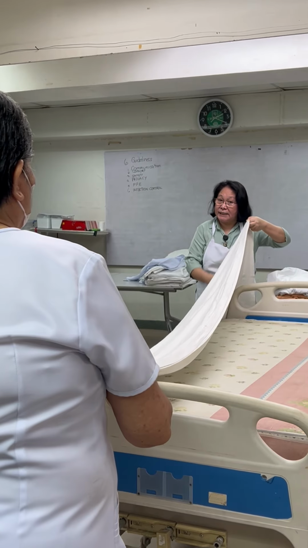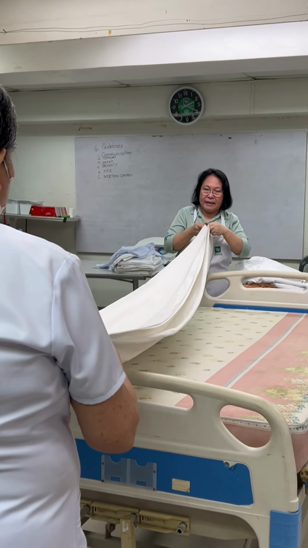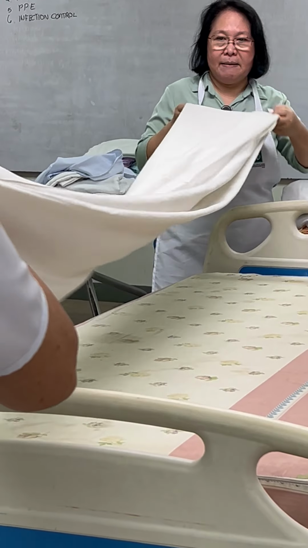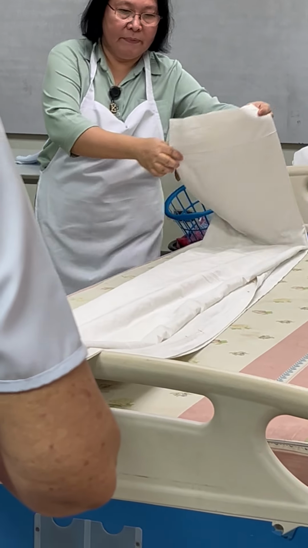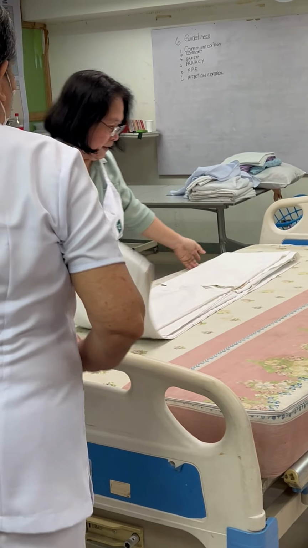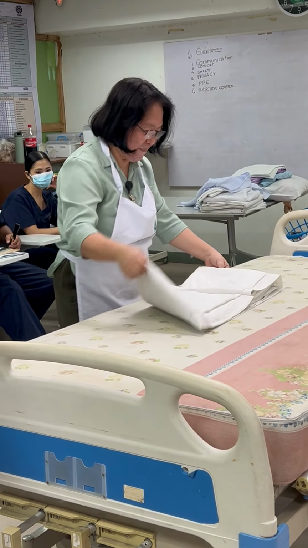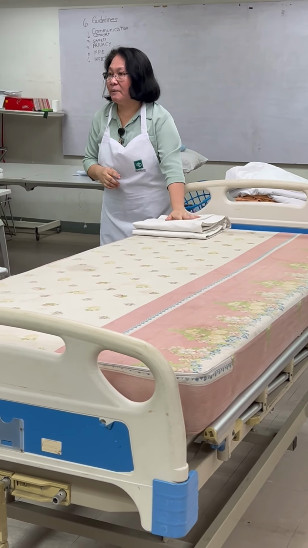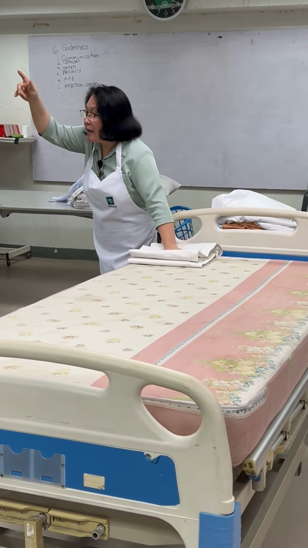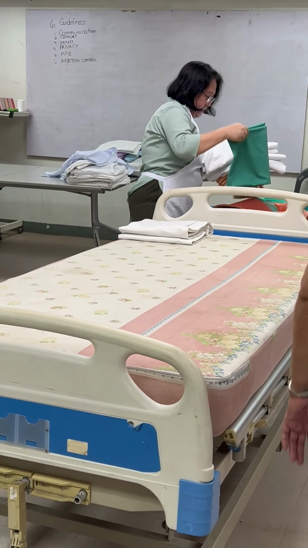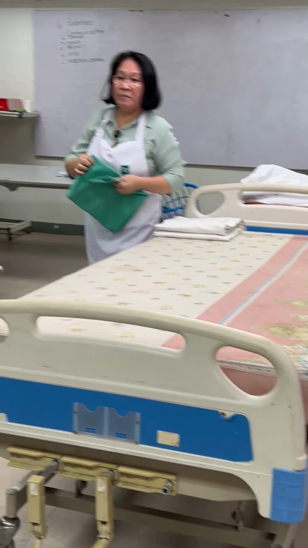So I folded it halfway and then another fold. And then, okay, half. Drop, ice drop. Okay, so this is the bottom sheet. Okay, after the bottom sheet is your rubber sheet. Okay. So, the same gihapon ha.